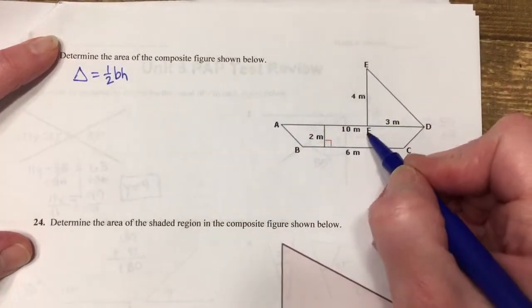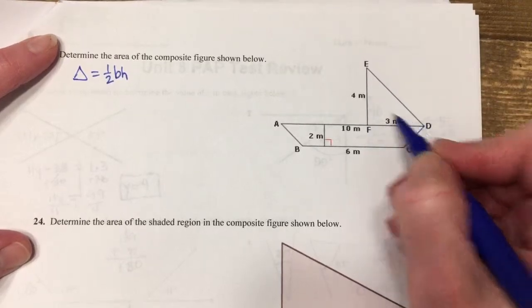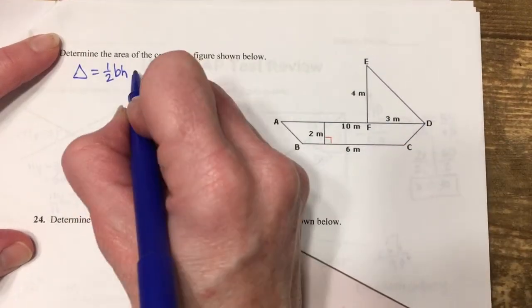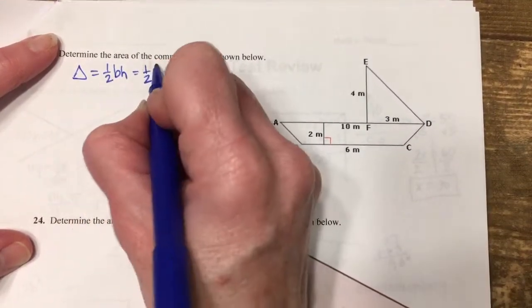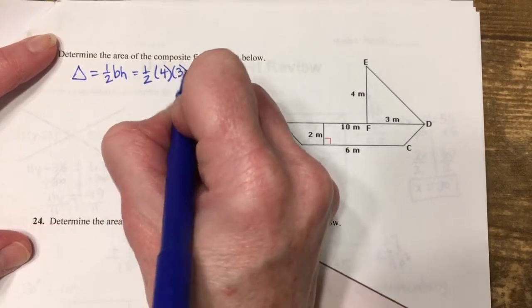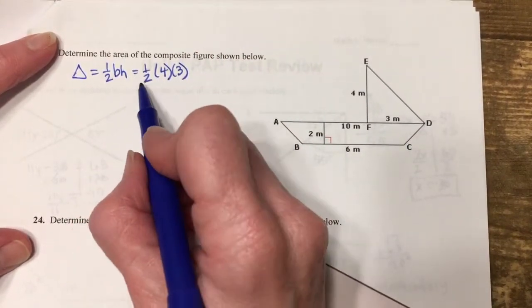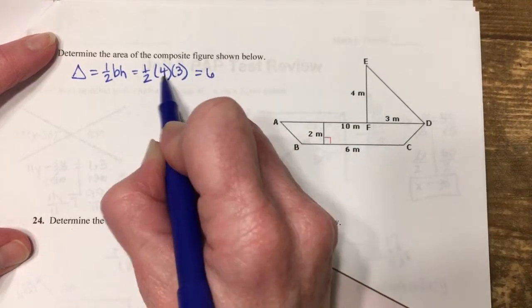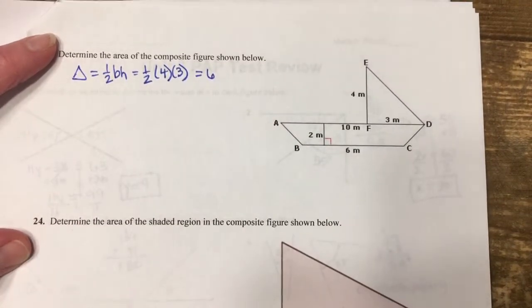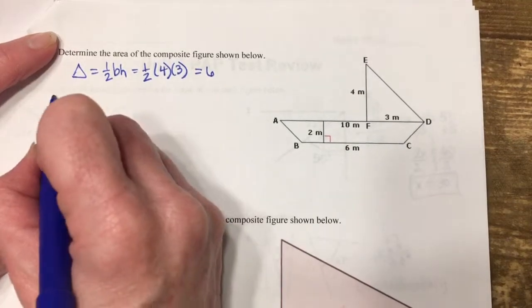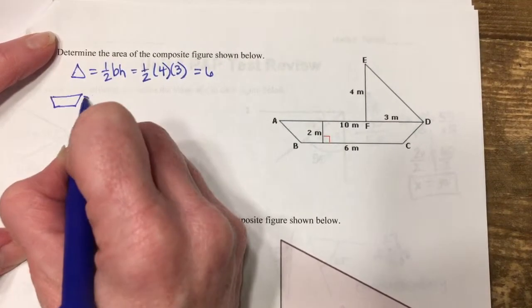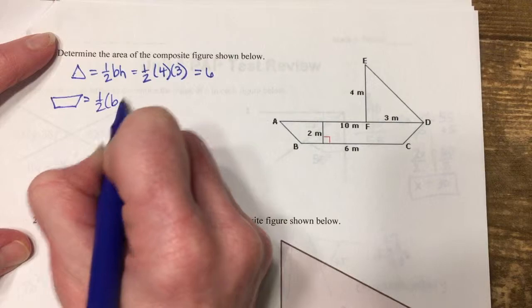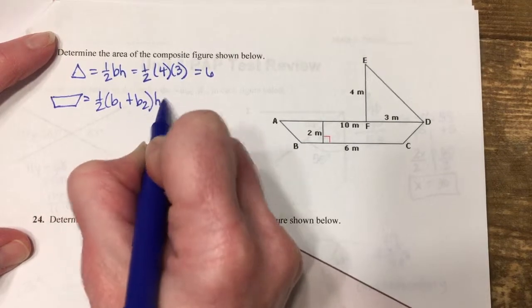So for this one, the base and the height of this triangle, it would be 4 and 3. So I'm going to do 1/2 of 4 times 3. All right, so if you use that trick from before, if I do half of 4, that's 2, and 2 times 3 is 6. Okay, or you can do 4 times 3 is 12, and then take half. Same thing. All right, trapezoids are going to be 1/2 base 1 plus base 2 times the height.